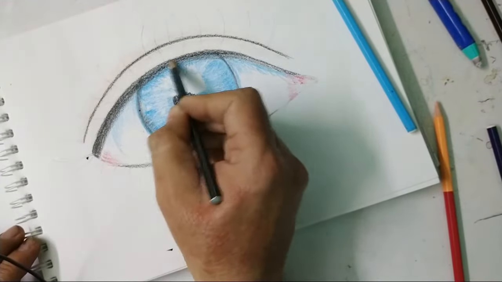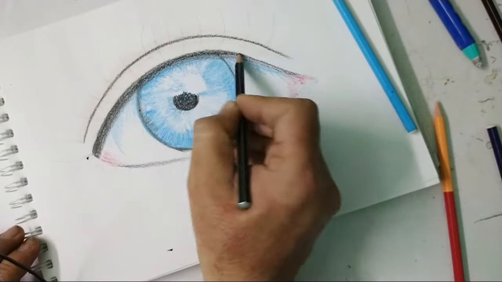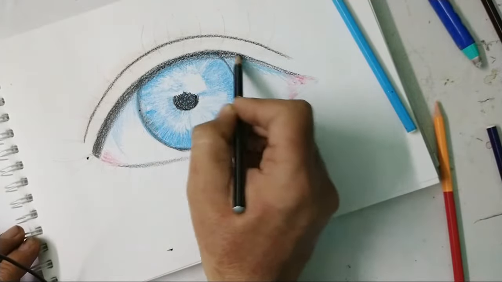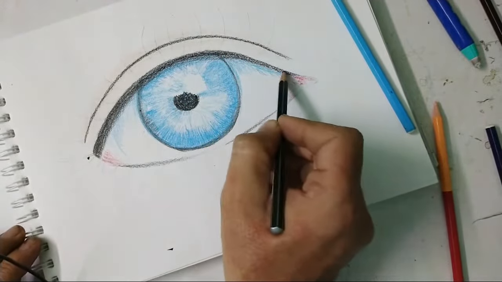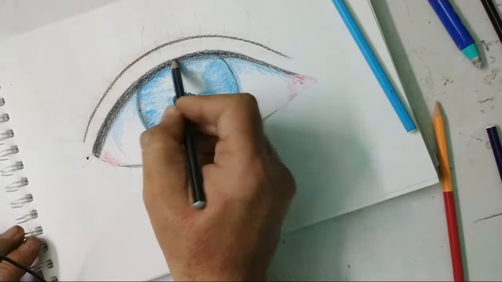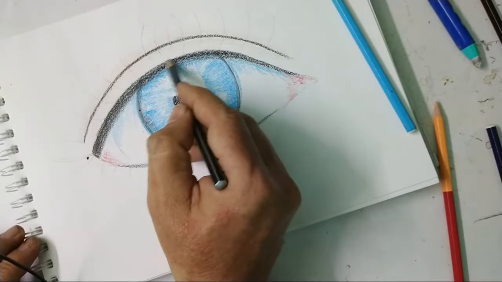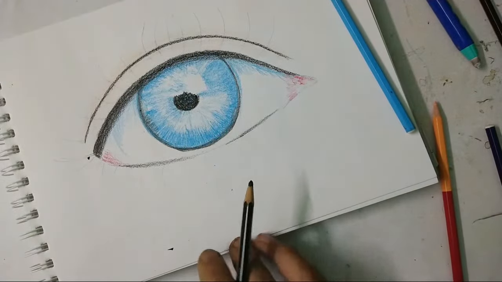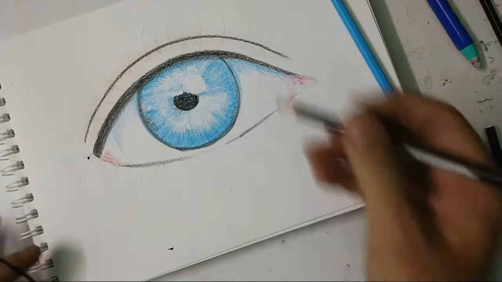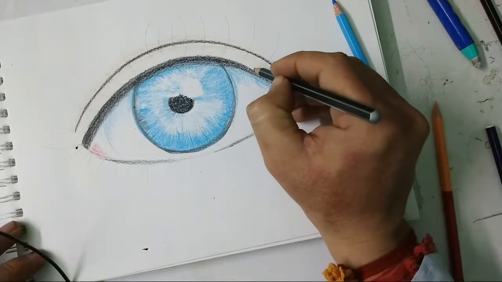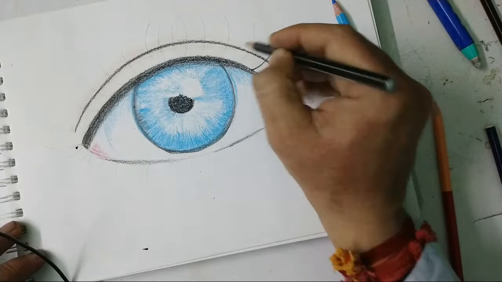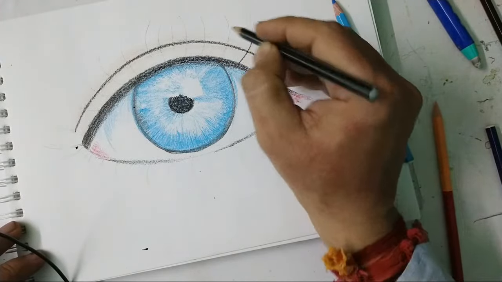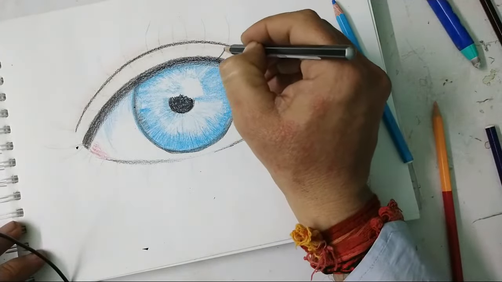The shading and the effect will come out with contrast shades. And now the eyelashes have to be done.